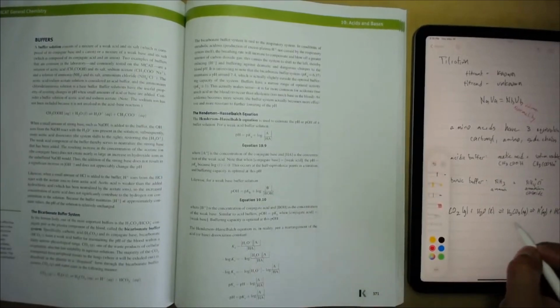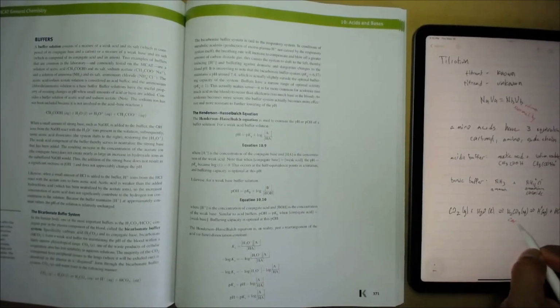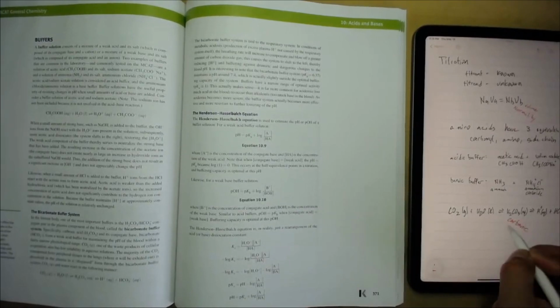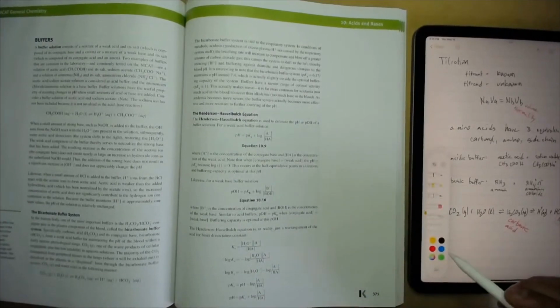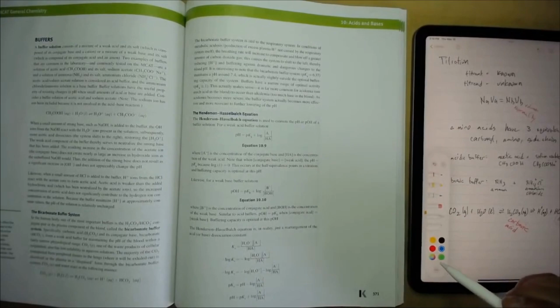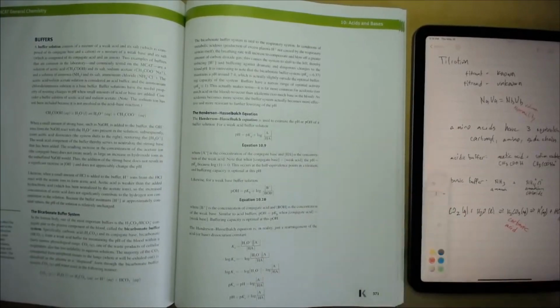And let's write down carbonic acid for the H2CO3 and bicarbonate for the HCO3-. Carbonic acid, and why don't we turn this to blue for base?